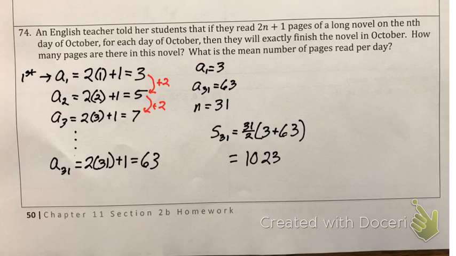Yes? Okay, I feel like this is confusing because it says that many pages on the nth day, but then it says, what is the, oh wait, no, on the nth day and then for each day. Because I feel like for the nth day they read a certain amount, but then it says for each day, so it sounds like they're reading the same amount each day. Oh, okay, no. They're just saying on the first day they read 2 times 1 plus 1, and they have to read each day of October. Okay. That's what it's trying to say, that they don't just stop on the 15th. They're like, nailed it, got the full thing done.